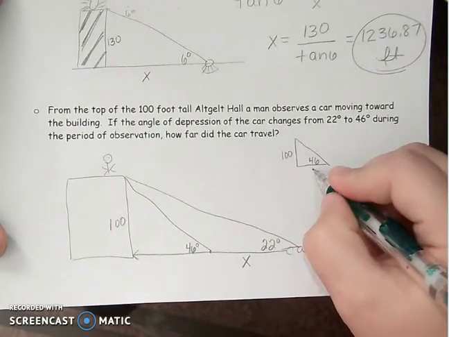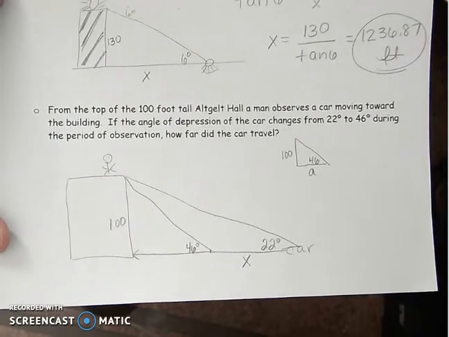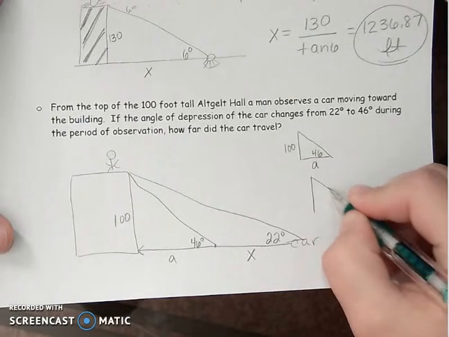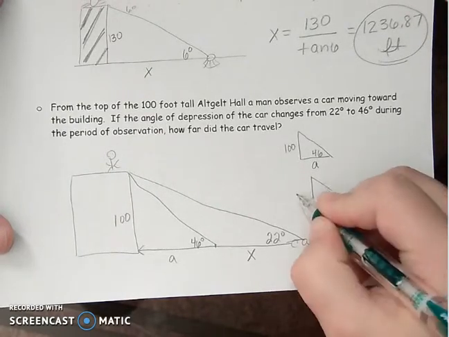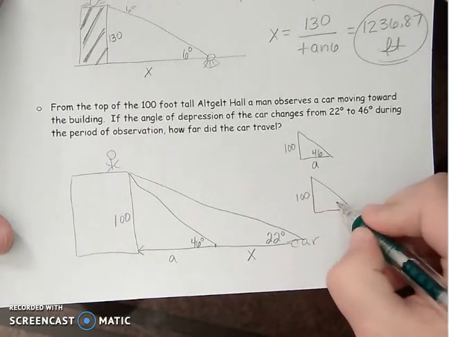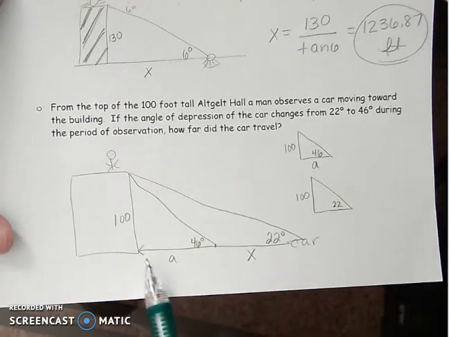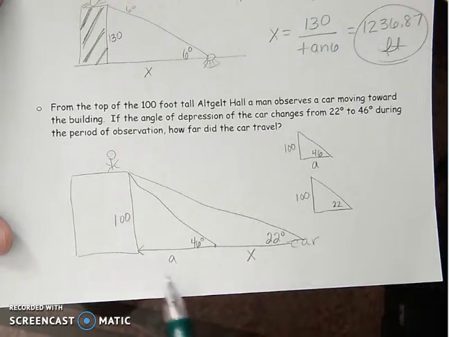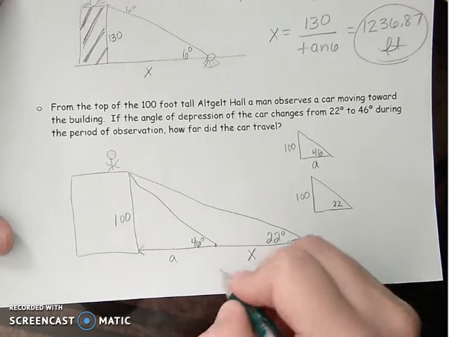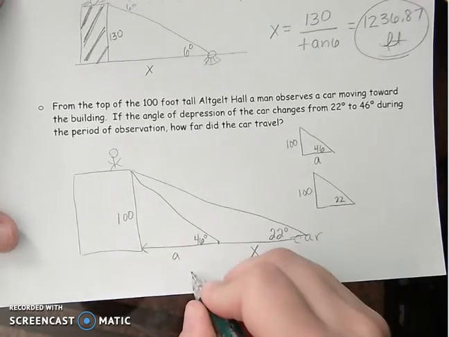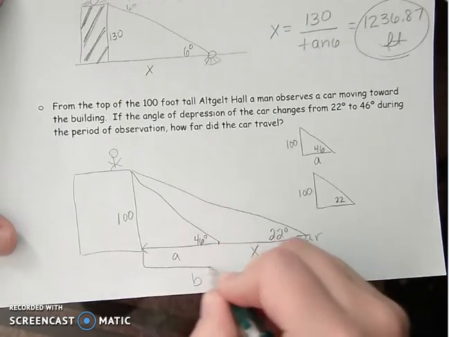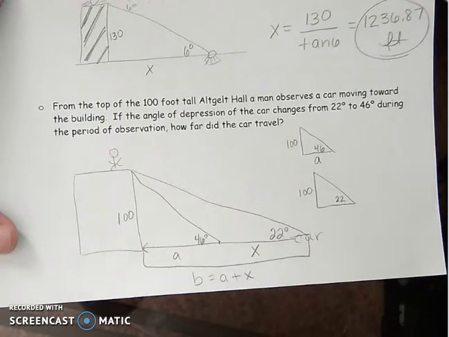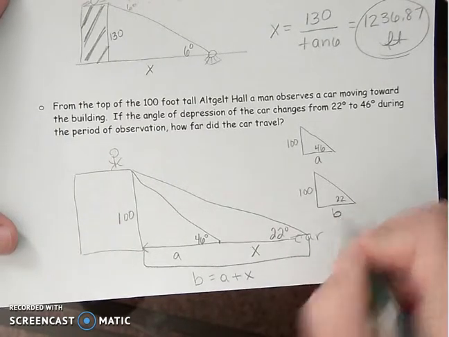I'm just going to let that be represented by A. Then we have the other triangle where I still have 100 here, and I have 22, but this is the distance from here to the first position of the car, which is A plus X. I'm just going to let that be represented by B because I don't want to make it any more complicated than it has to be, but we do know that it is A plus X. I'll let this be B.